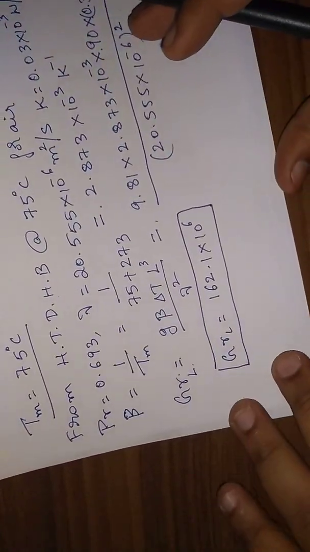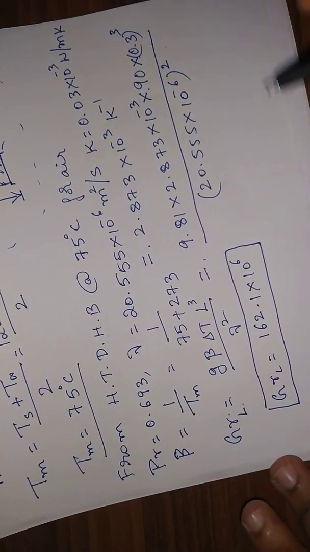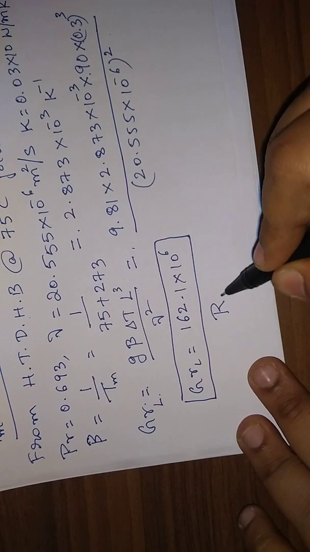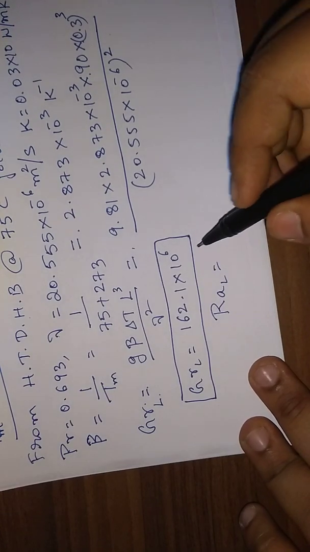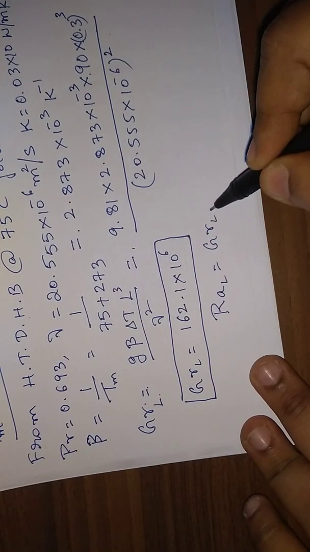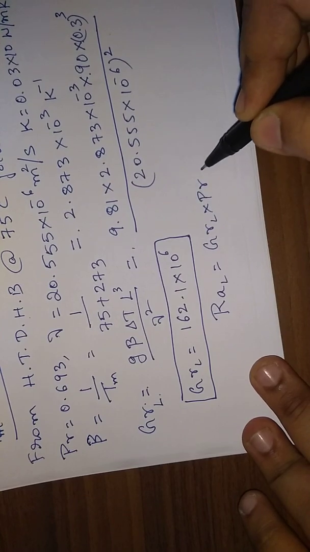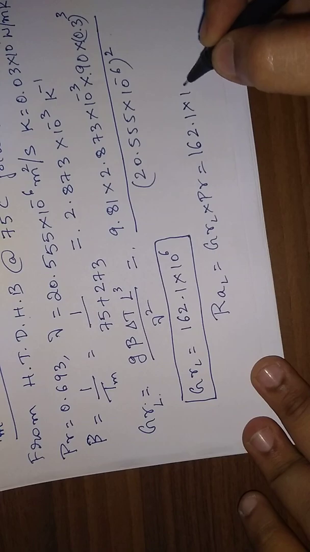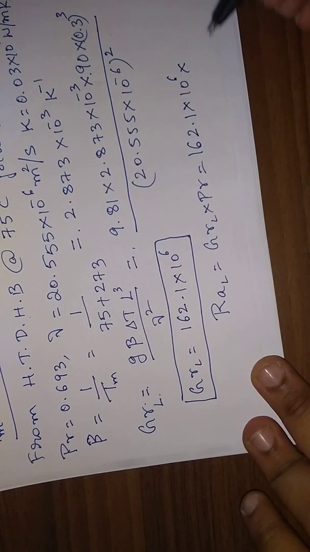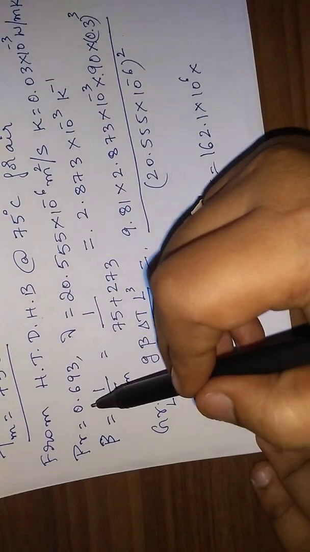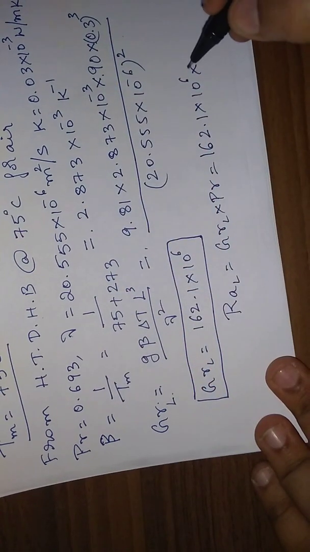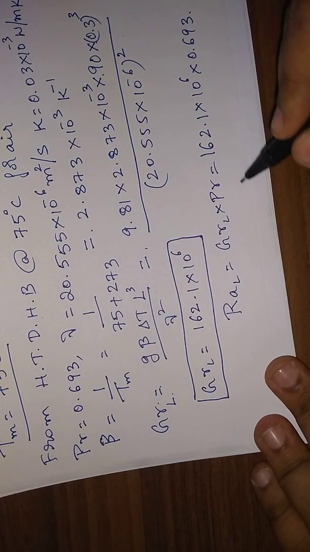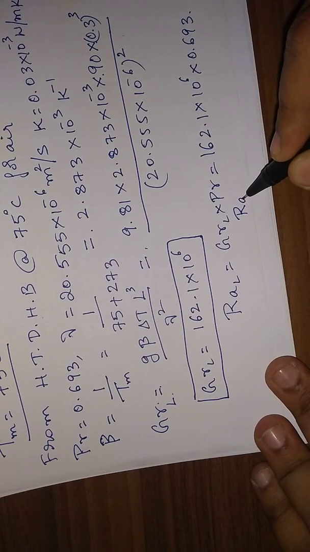The next step is finding out the Rayleigh number, that is Ra_L, which is nothing but equal to the product of Gr_L into the Prandtl number, which is 162.1 into 10 to the power of 6 into 0.693. So how much is that?